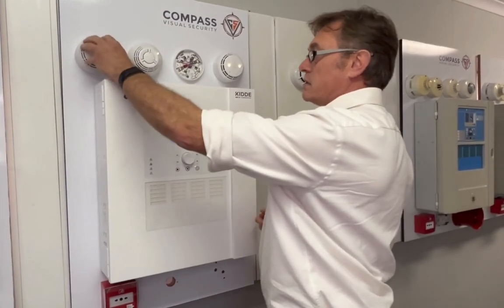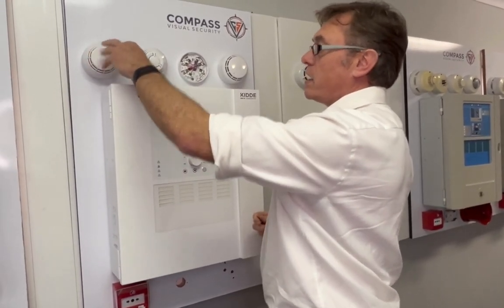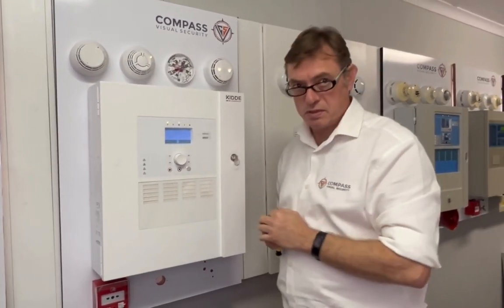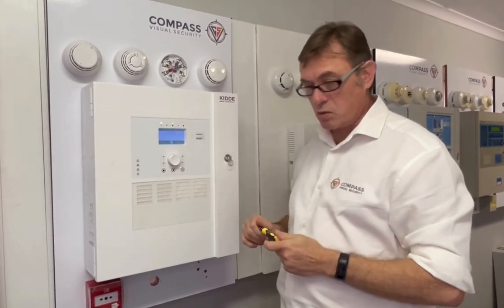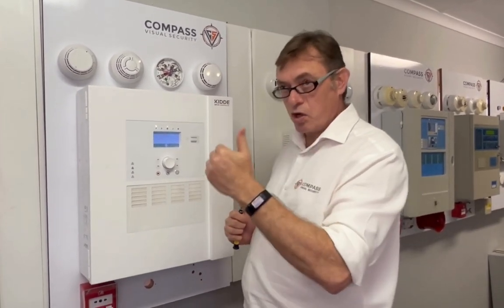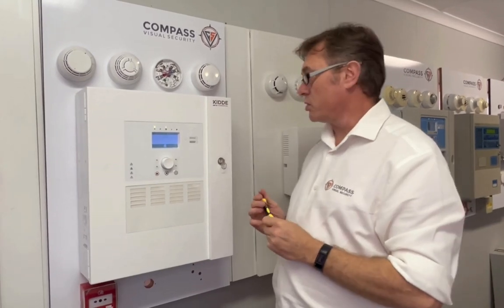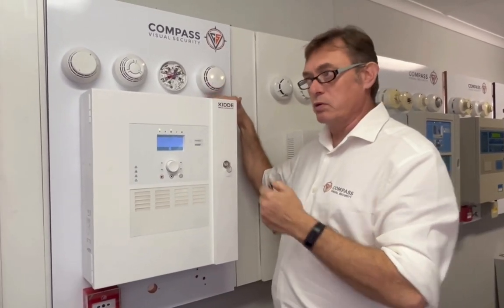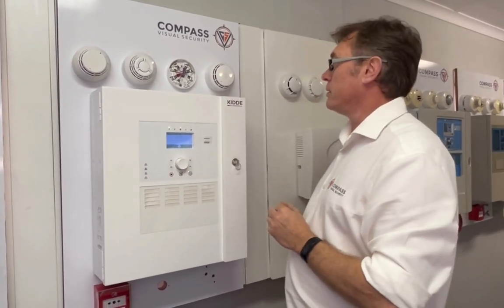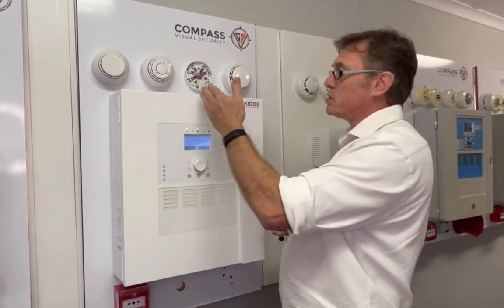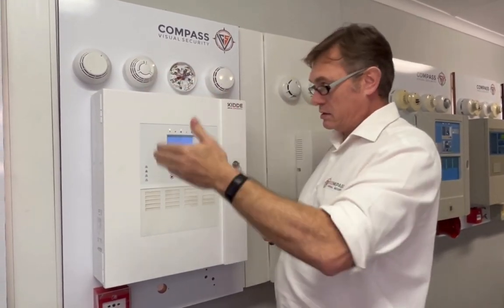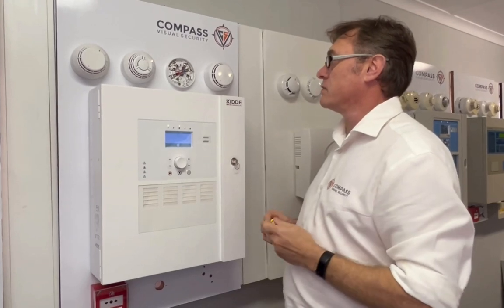So if this detector goes into fire, you will still get the state coming through on the panel, but this section of the loop has now been removed. That's in accordance with the SANS 10139 requirement, where if a fault appears in one zone, it must not affect any of the other zones. So that's why isolators are very important, and you will install an isolator at the beginning of the zone and at the end of the zone. So make sure when you purchase the detectors that you've got an isolator on at least one of the devices at the beginning of the zone and at the end of the zone.